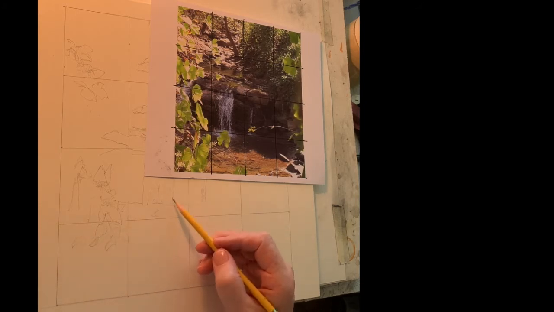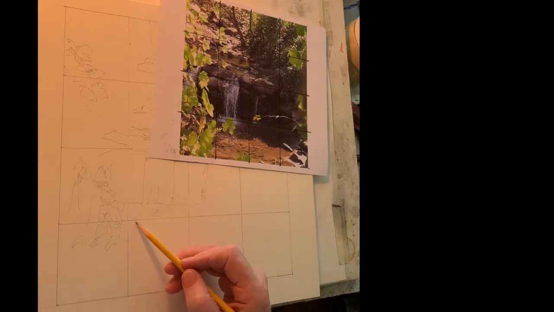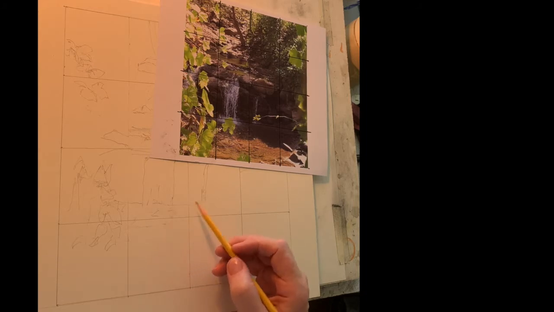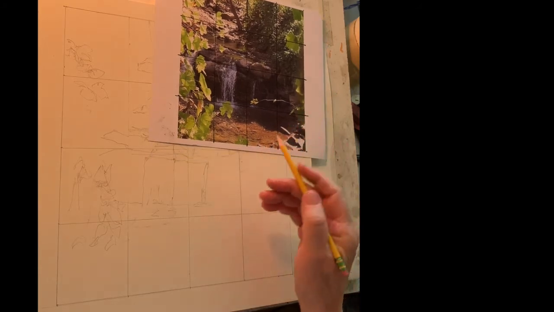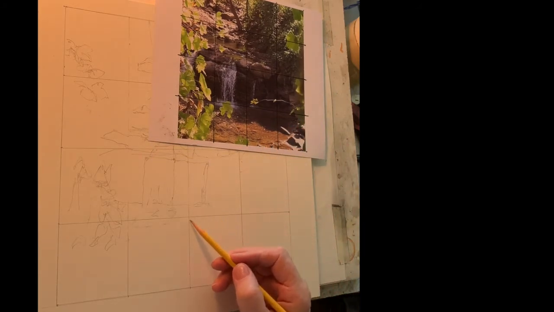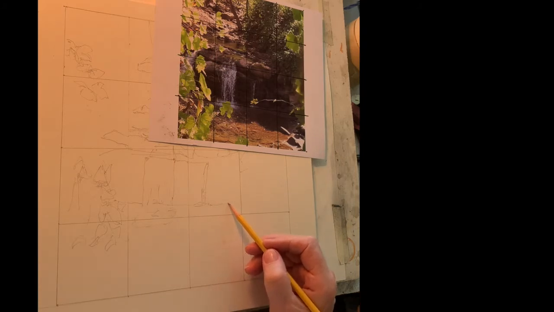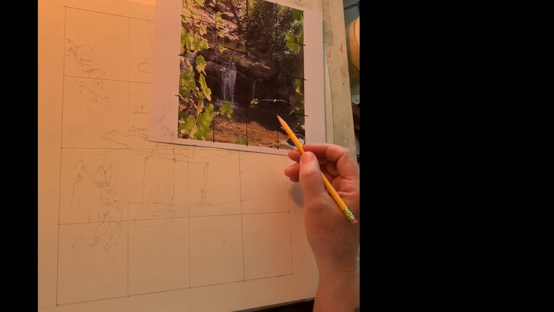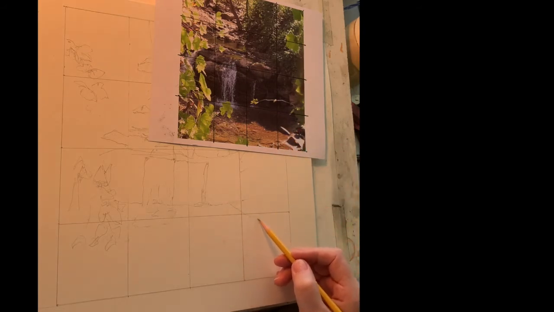Now, this little waterfall comes down here, and then it splashes into the pool right here. And same with this little one back here, just a little splash where it hits the bottom there. And let's see, that comes back around here, and there's a little beach that kind of forms right here. It just kind of comes around like this.